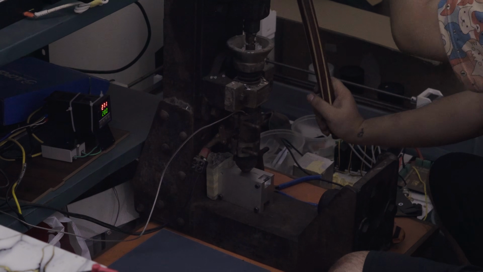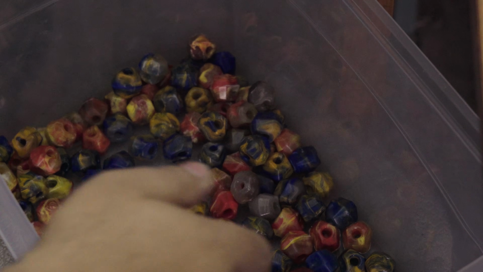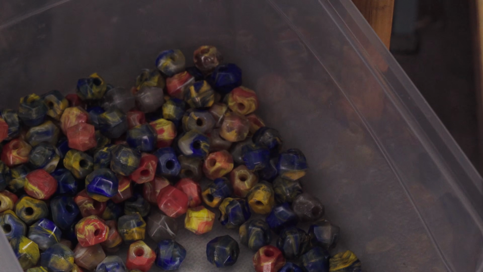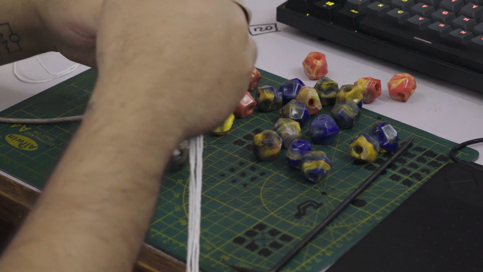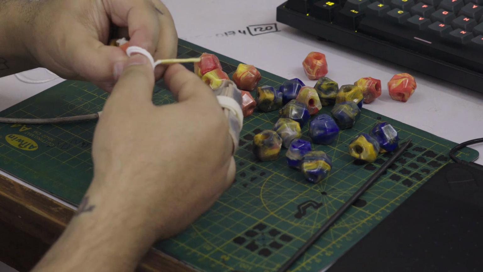And after a lot of repetitive molding, I finally had a pile of beads ready for the curtain. The next step was making the bead strings and assembling the curtain.